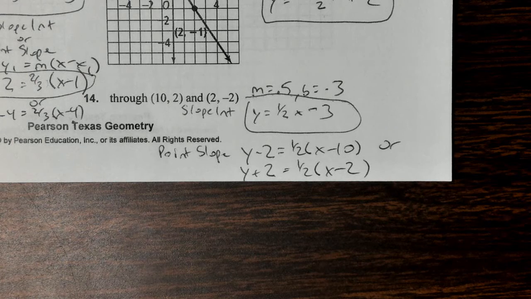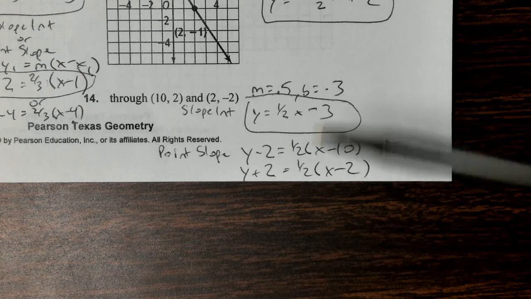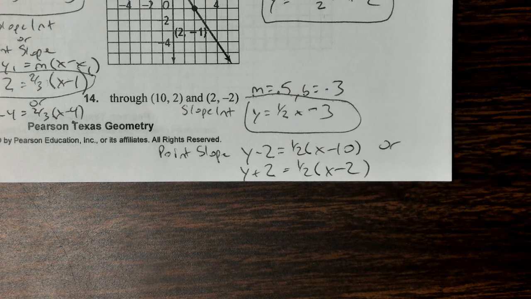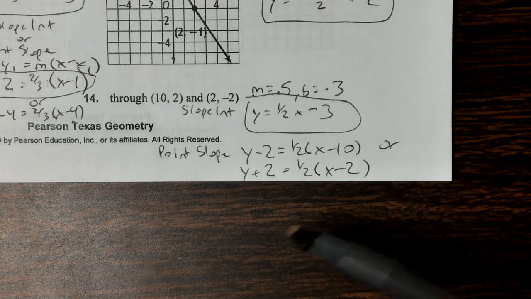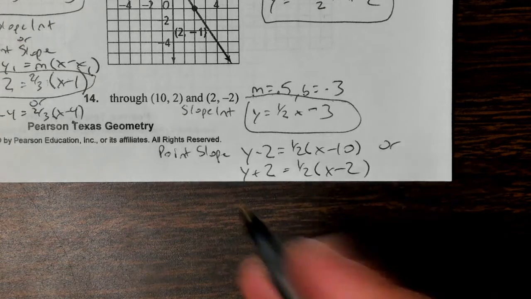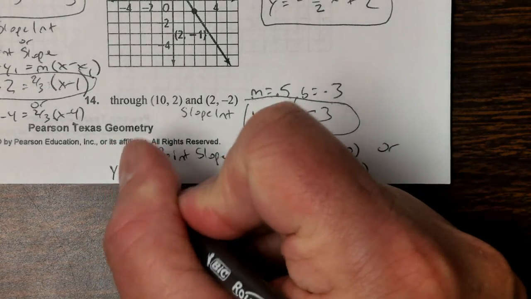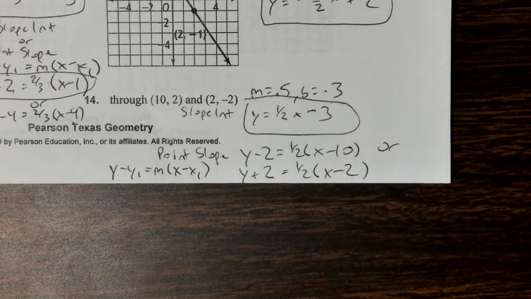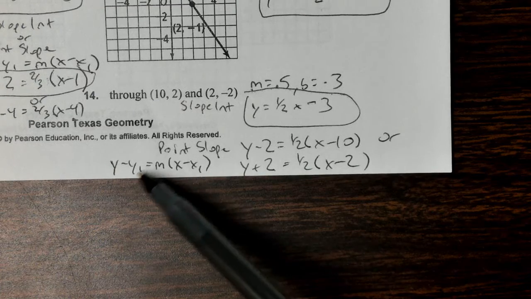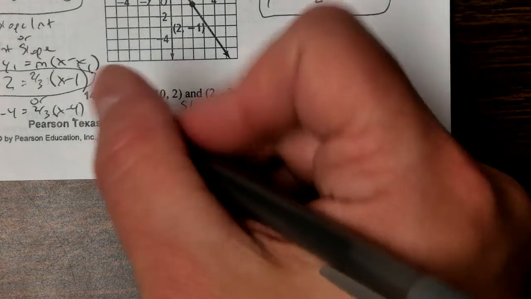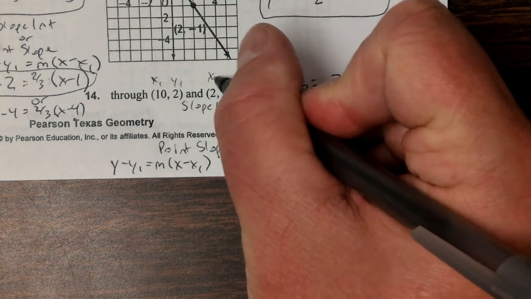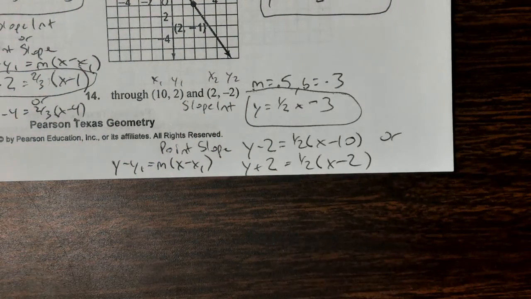So remember, the point slope form would use the slope from your equation from what we did before, like 0.5, or you could put 1/2. And then the normal formula for that is y minus y1 equal m times x minus x1. And so you think, x1, y1, x2, y2, or whatever.